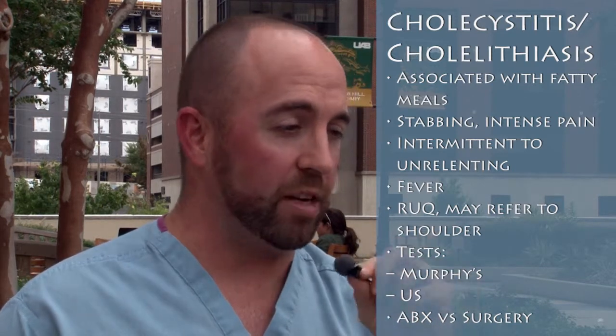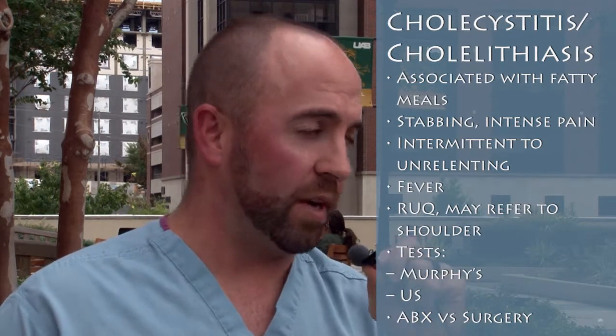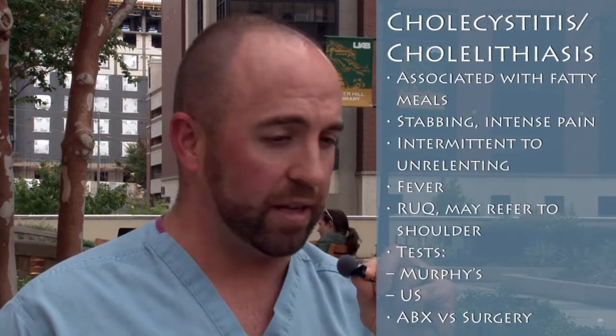As far as my management, I'm either going to cool them off with antibiotics, or if I've deemed them a good surgical candidate, we can take their gallbladder out, laparoscopically or open. For very sick patients, pregnant patients, elderly cirrhotic patients, it may be best just to place a cholecystostomy tube and cool them off and temporize them in the meantime.